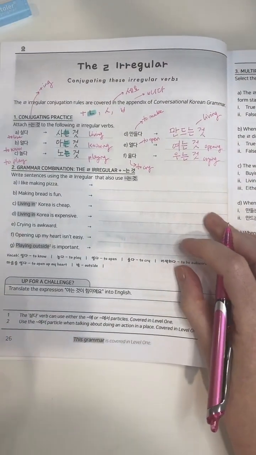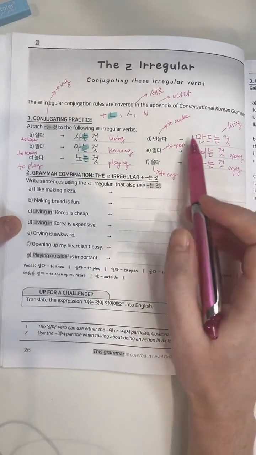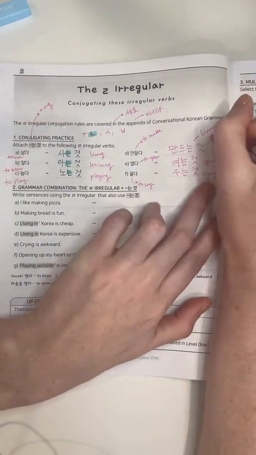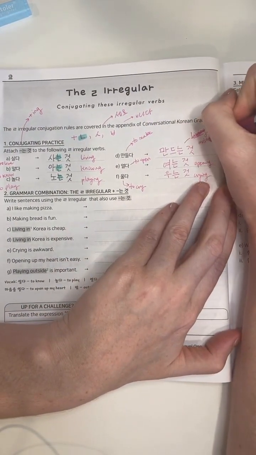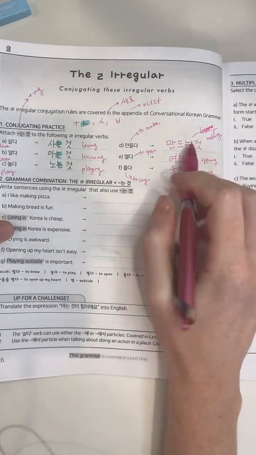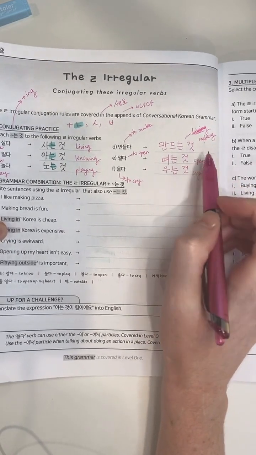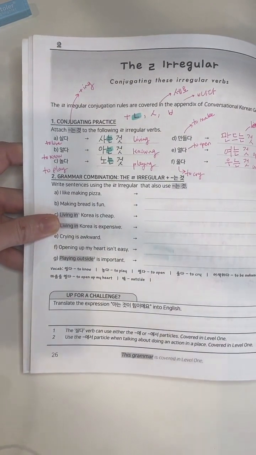All right. This means making and living. Oh, sorry. I don't know why I wrote living there. That should be making. Good catch. My mistake there. 만드는 것 is making. 사는 것, this one here, is living.